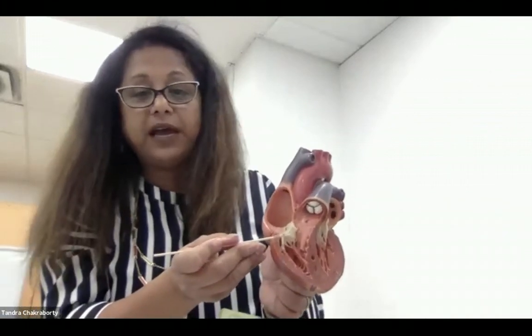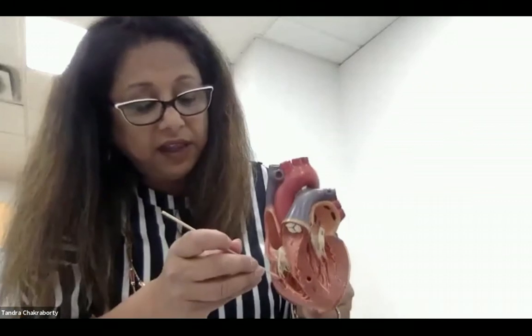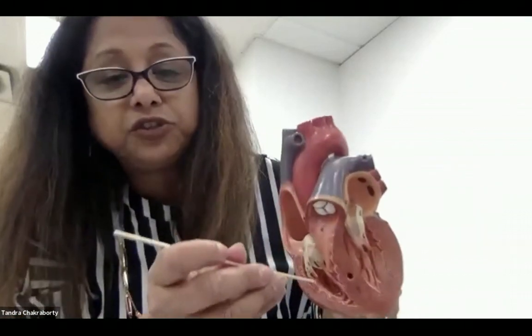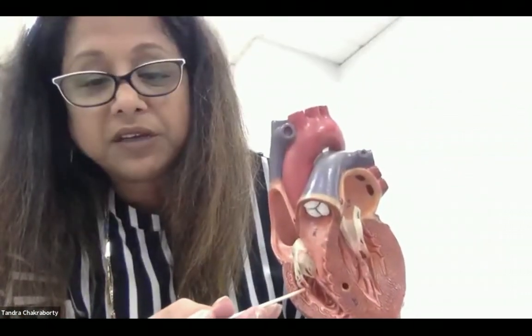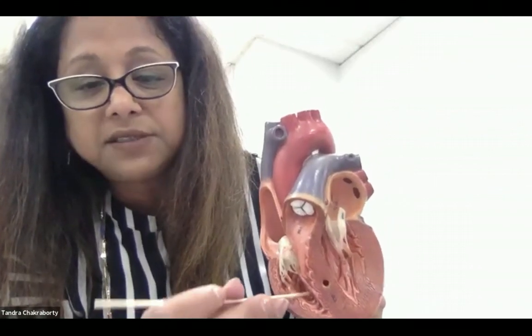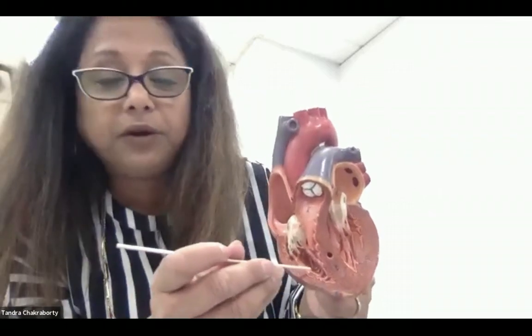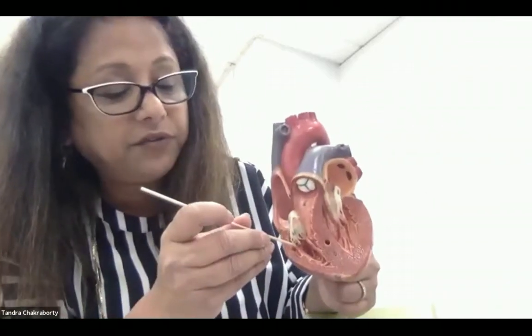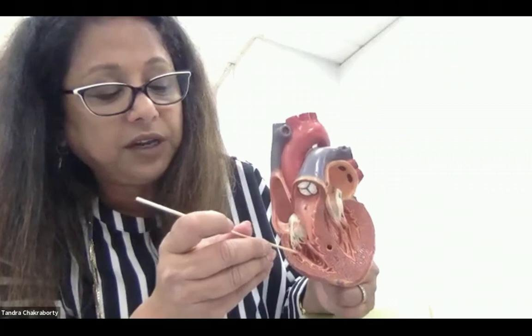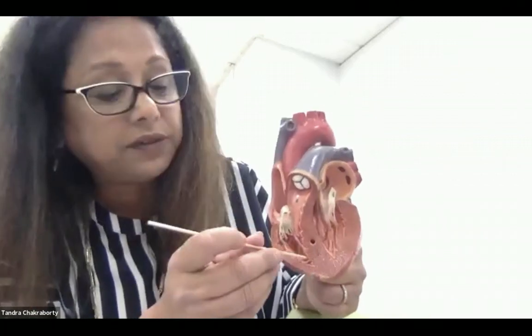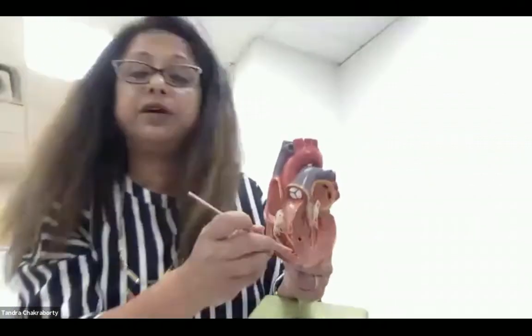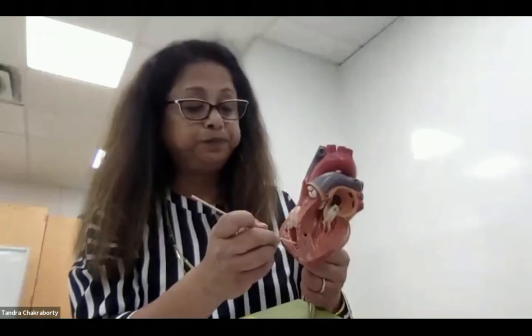These are known as chordae tendineae, and they are attached to the papillary muscles. The muscles that the ventricles are made of are called the trabeculae carneae. So the point where the chordae tendineae attach is the papillary muscles, and the rest of the muscles in the ventricles are the trabeculae carneae.